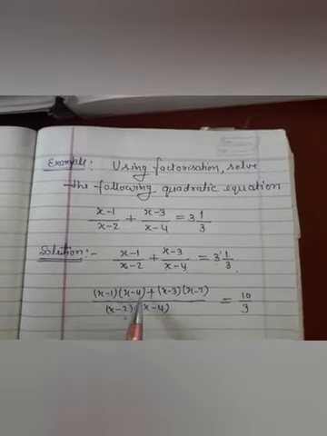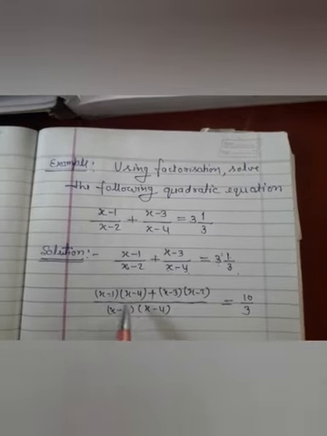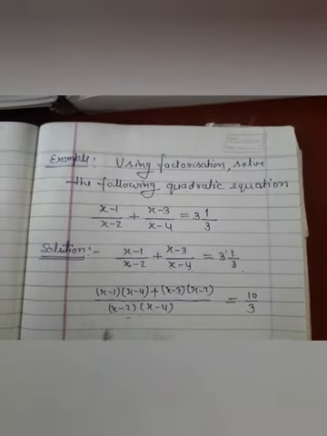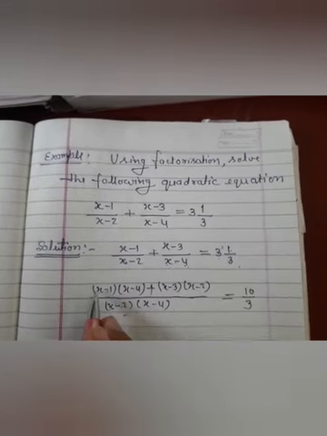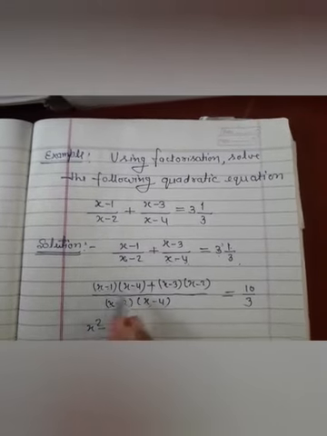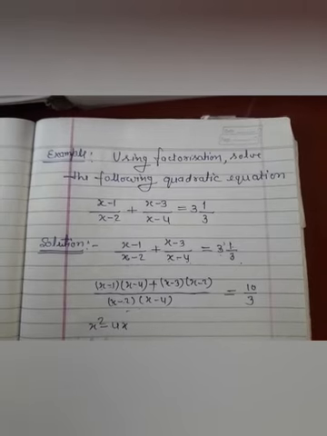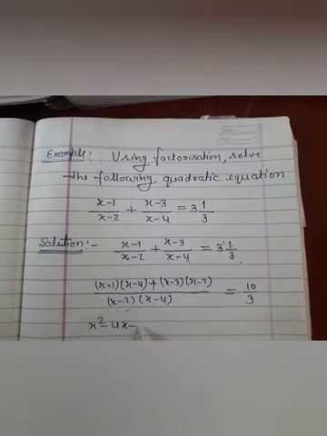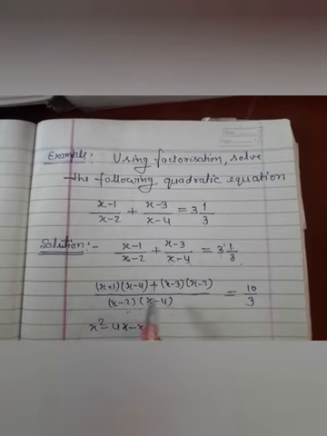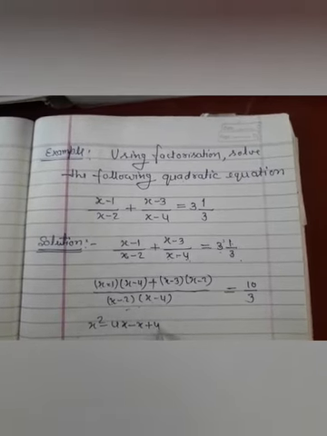Now this one is to be multiplied. Everyone look here. How to multiply? x into x, x square; x into minus 4, minus 4x. Clear? Now minus 1 into x, minus x; minus into minus, plus 4.